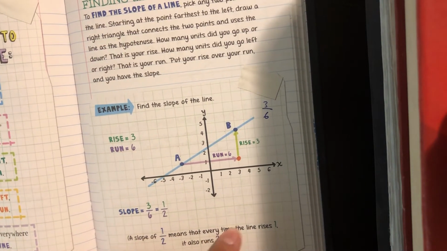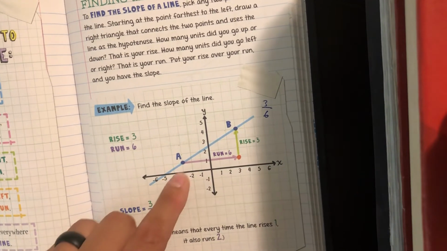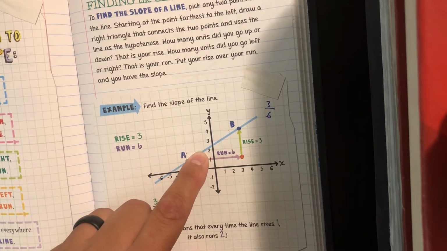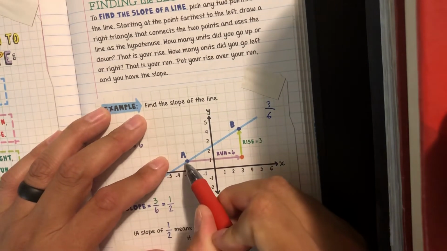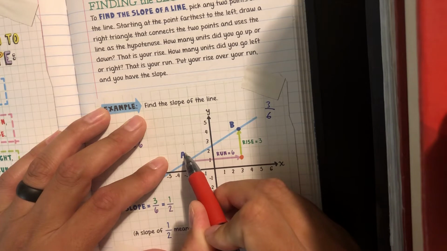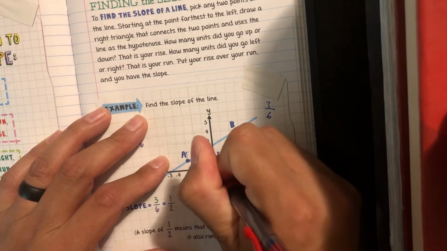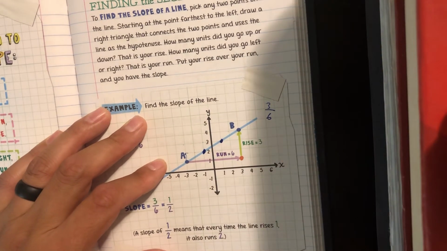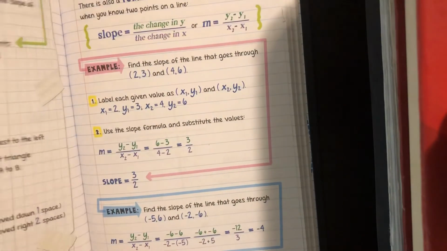But what that also means is that because it's reduced to 1/2, if I go up 1 and to the right 2, so a rise of 1 and a run of 2, it should also meet. So up 1 is a rise of 1, 1, 2, and meets right here as well. 1, 2. So it meets also in those spots. That shows you the slope.